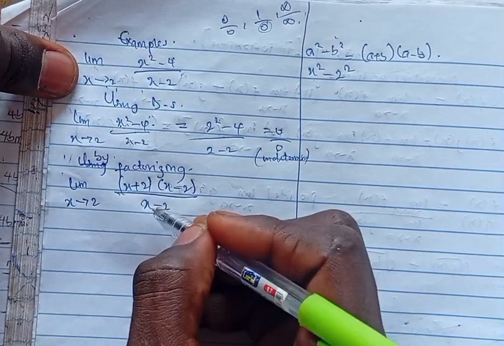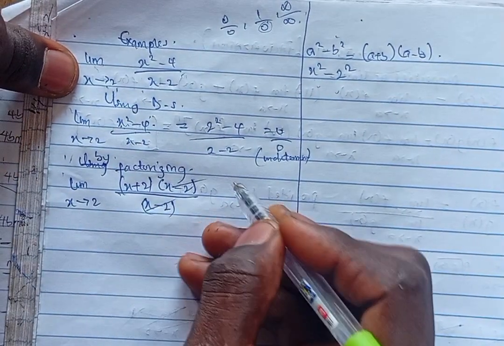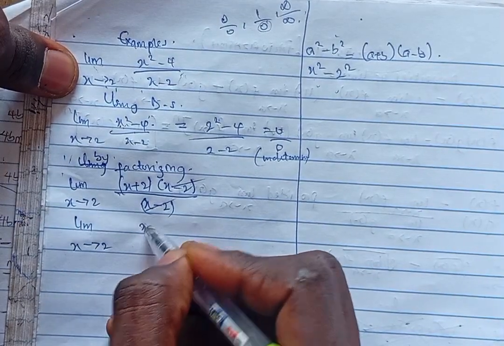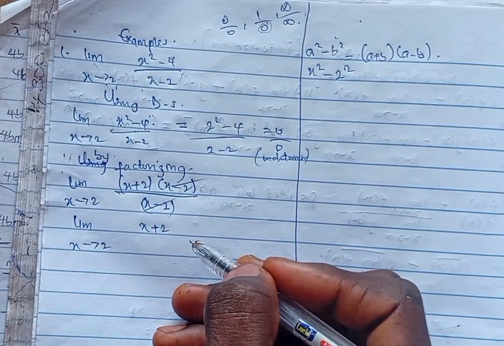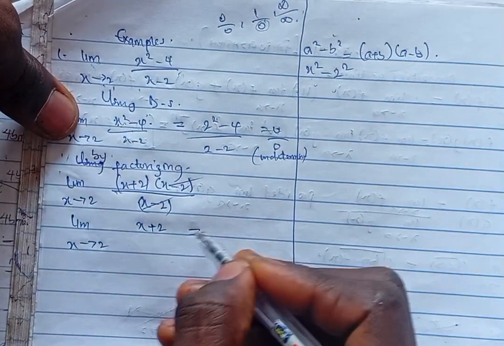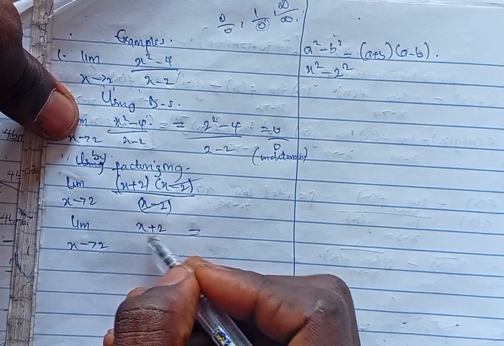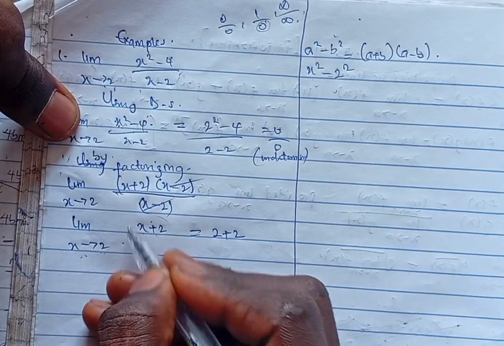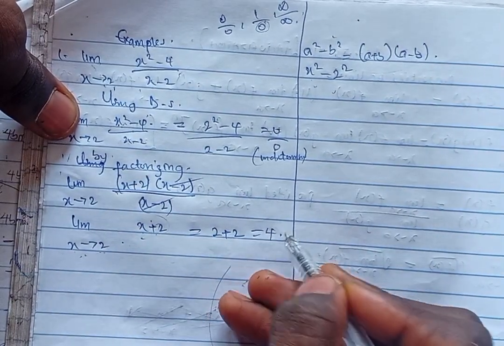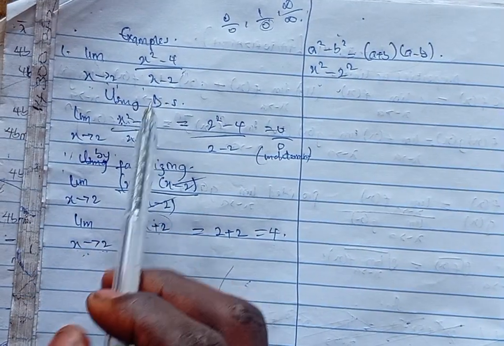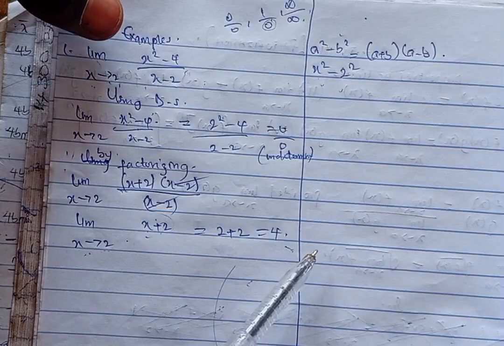Do you understand? So you can see that this one cancels this one. So you have the limit as x tends to 2 of x plus 2. And here you can use direct substitution to solve the remaining one, saying the limit as x tends to 2 of x plus 2 will be 2 plus 2. By substituting 2 into this function, it is equal to 4. So the limit as x tends to 2 of x squared minus 4 over x minus 2 is equal to 4. Do you understand?